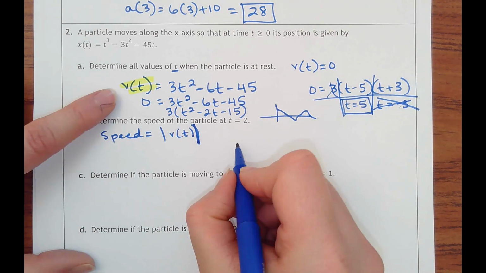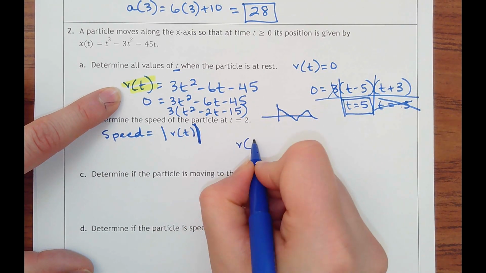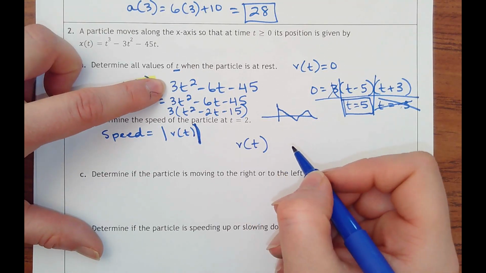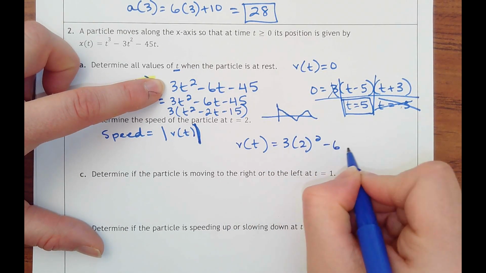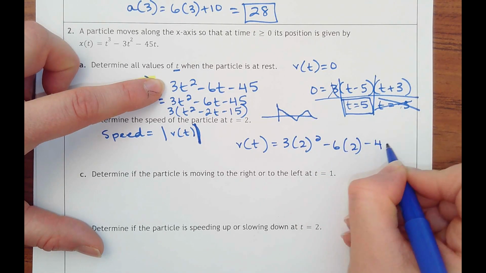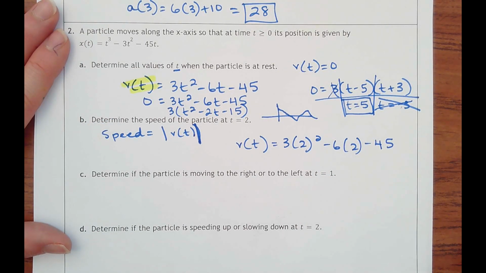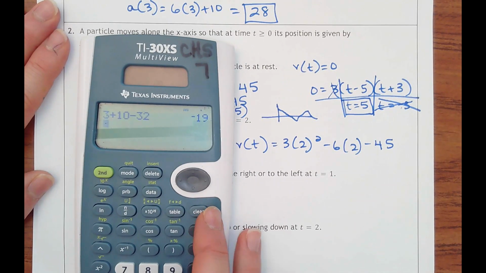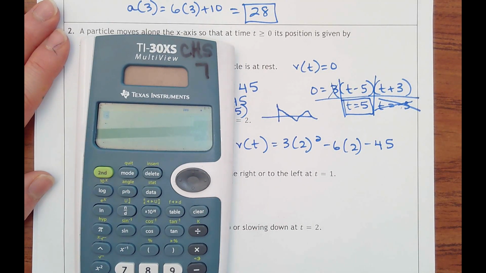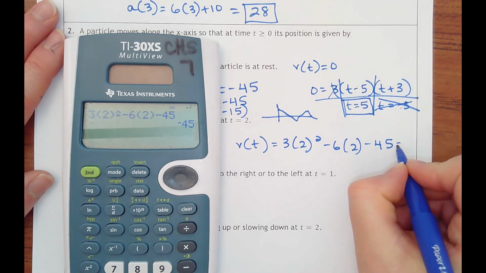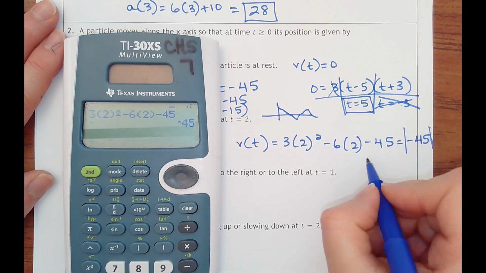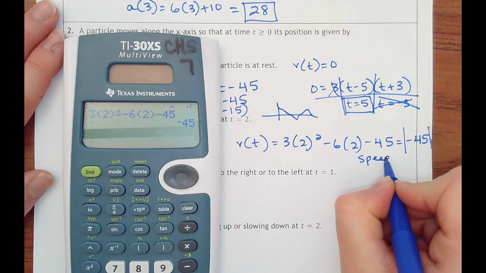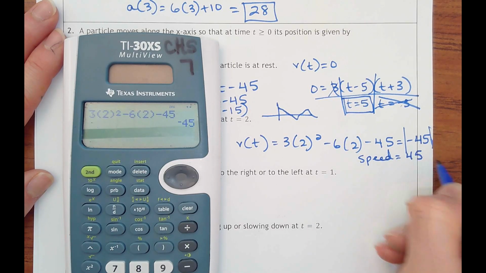And so I would take my v of t function and plug in my time of 2. I'm just going to do that on a calculator real quick. And I get that the velocity is negative 45, but I want to take the absolute value of that, so my speed is simply 45.